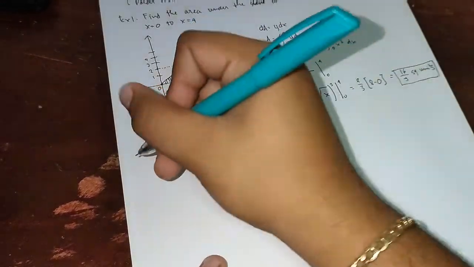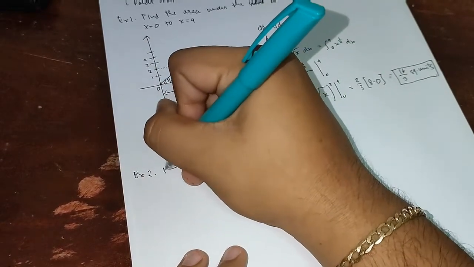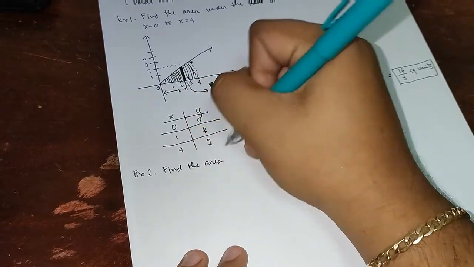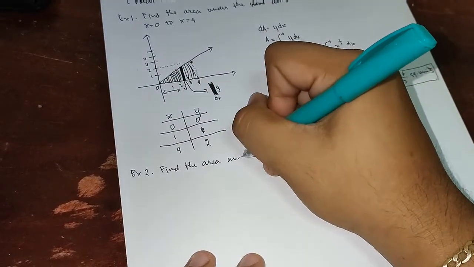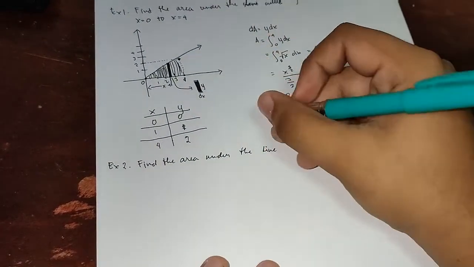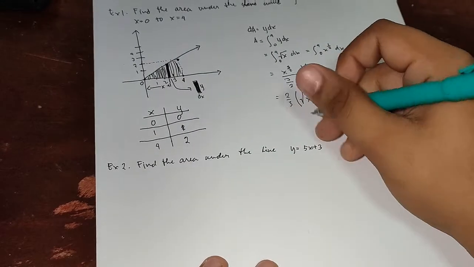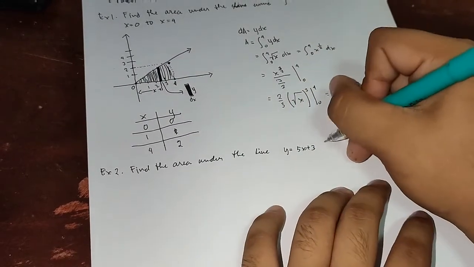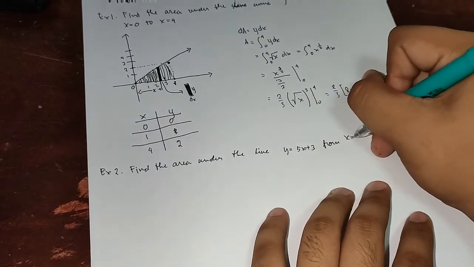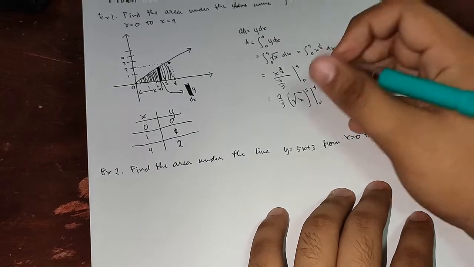Now here is example number 2. Find the area under the line y equals 5x plus 3, from x equals 0 to x equals 5.